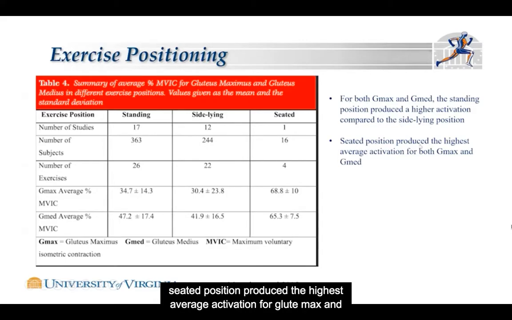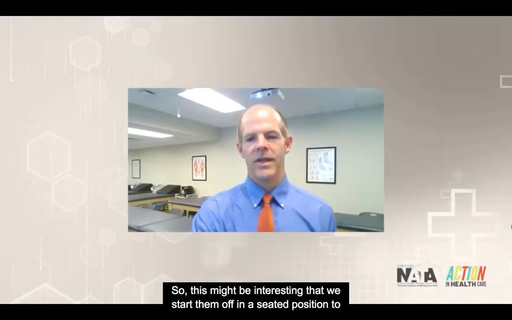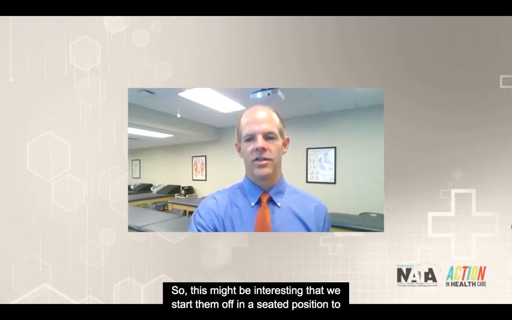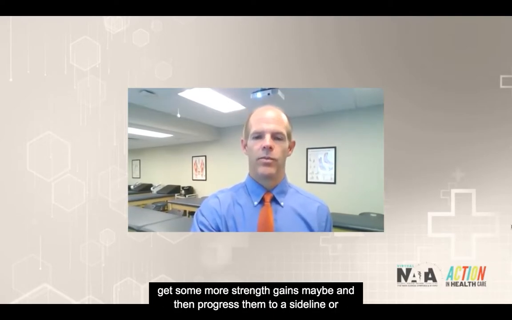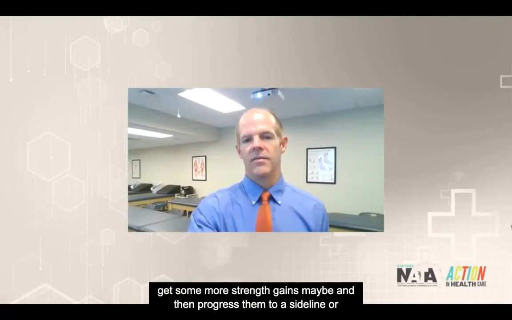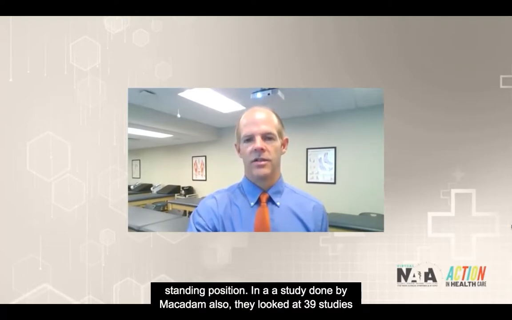And the seated position produced the highest average activation for glute max and glute med. A lot of times we don't do these in the seated position. A lot of times we'll put them in a clamshell on a sideline or standing position. So it might be interesting that we start them off in a seated position to get some more strength gains, and then progress them to a sideline or standing position.